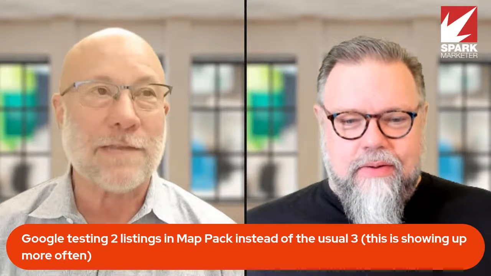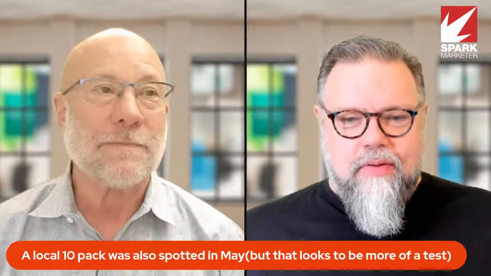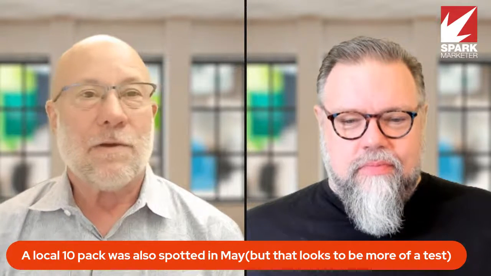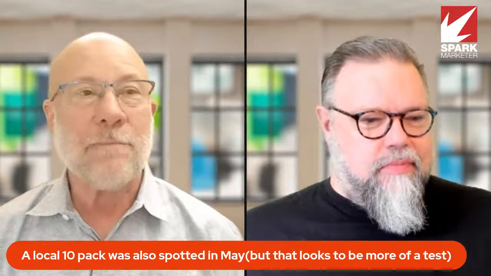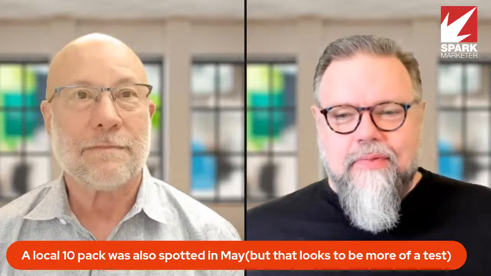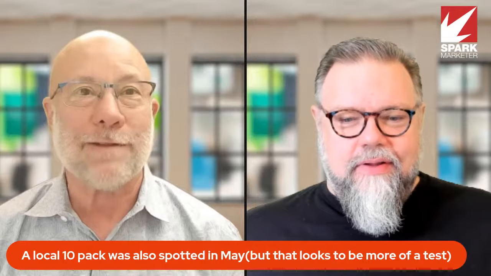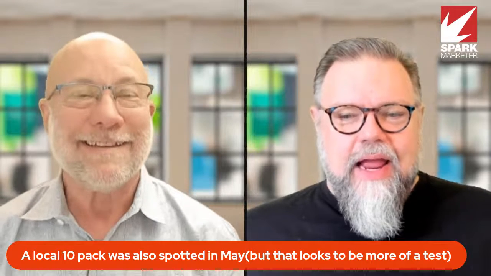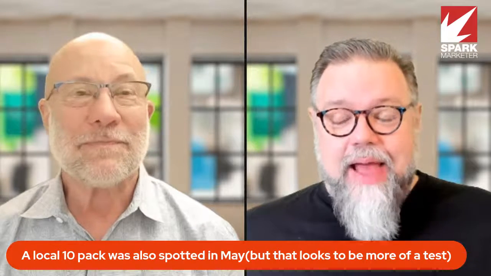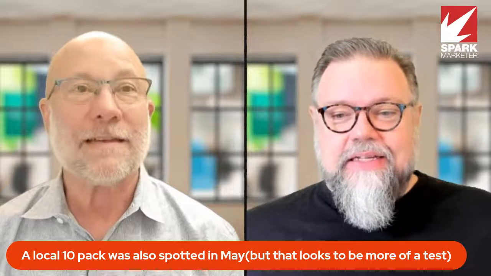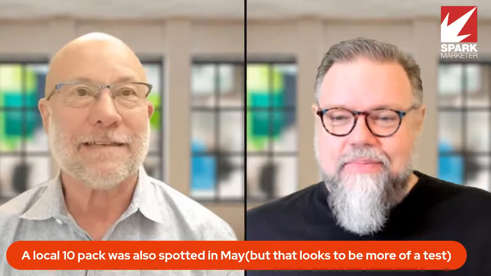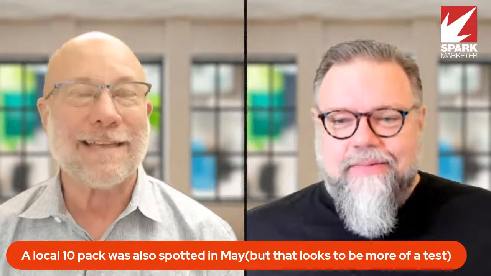This is another interesting thing that Google does. We actually spotted a 10-pack in May. That was the first and only 10-pack we've spotted. Like, a map pack with 10 listings. 10 listings. It must have been a mistake. That's what I think too.